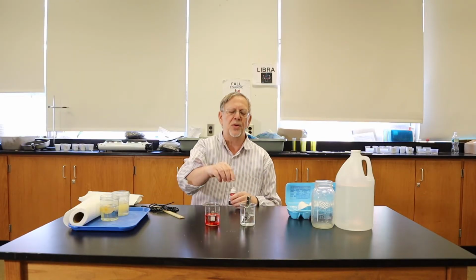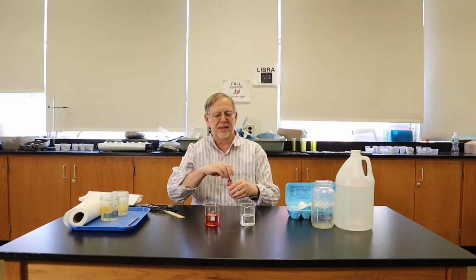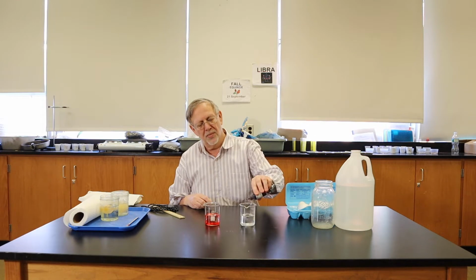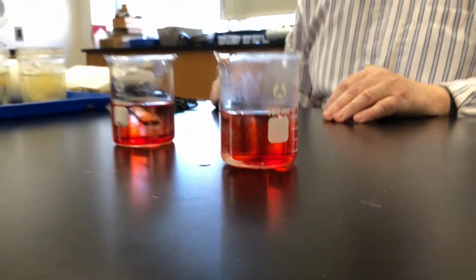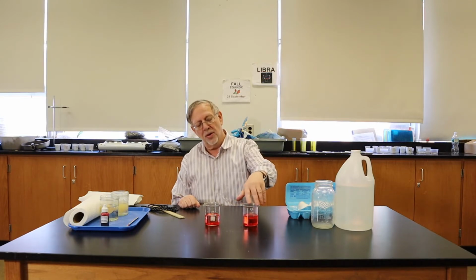This hot water is approximately 90 degrees Celsius, close to boiling. And we're going to do exactly the same thing. Put in 2 drops. And we're going to see how diffusion works differently when something is cold compared to when something is hot. So if you will notice, in the beaker of hot water, the red food coloring has spread out in a matter of seconds.